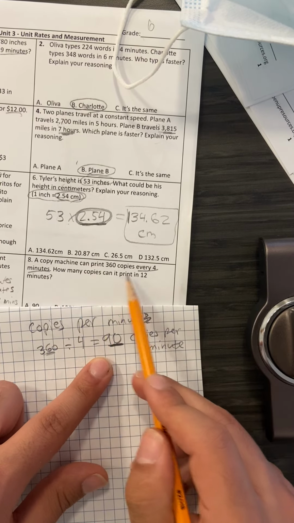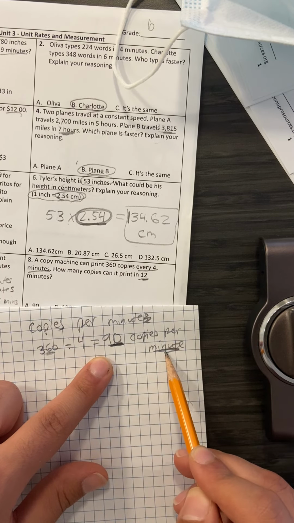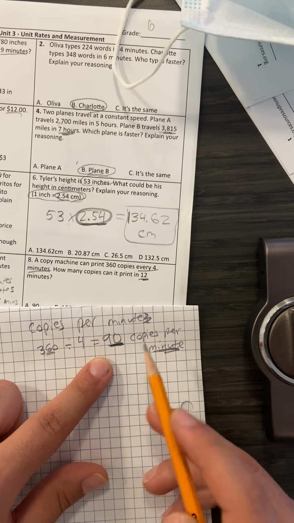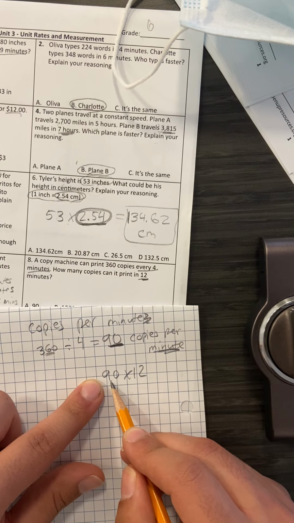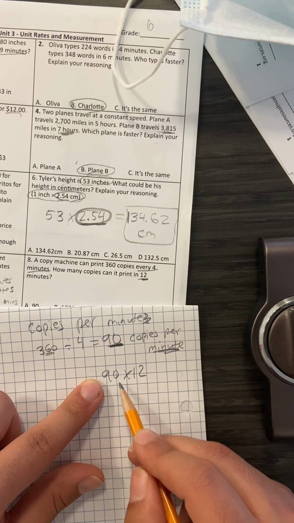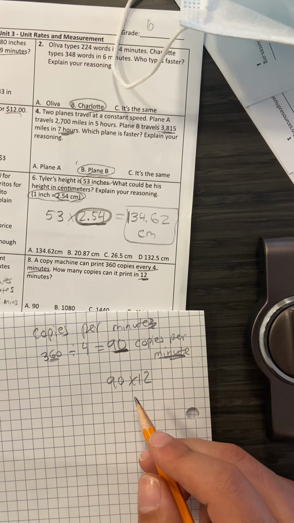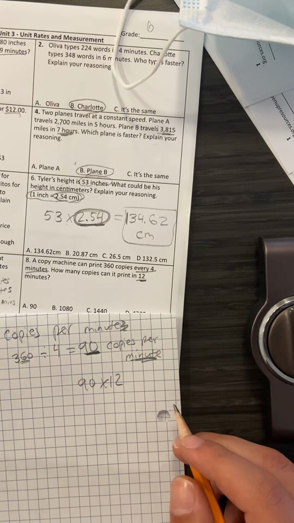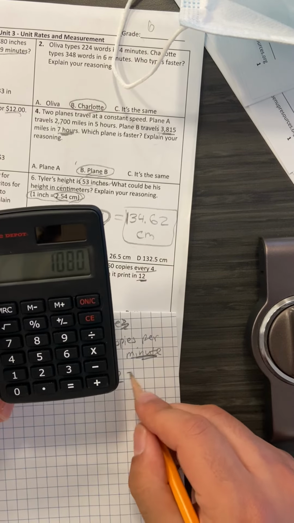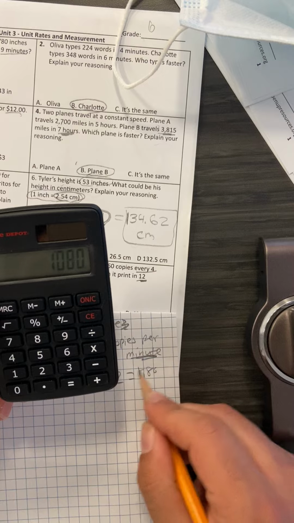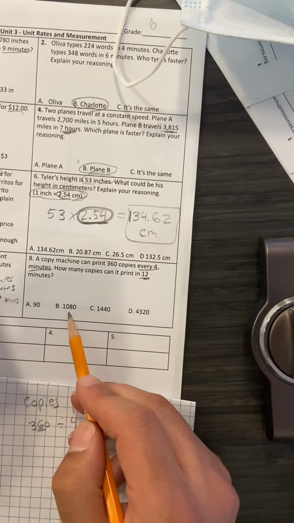So if we want to know how many copies it can make in 12 minutes, if this is how many it can make in 1 minute, then if we want to find out how many it can print in 12 minutes, you just do 90 times 12. This is how many it can make in 1 minute. So if we want to know 12 minutes, then we need to keep adding 90 plus 90 plus 90 12 times, or we can just do times 12. So 90 times 12 equals 1,080 copies. I wrote that wrong. 1,080 copies. Is the answer there? Yep.